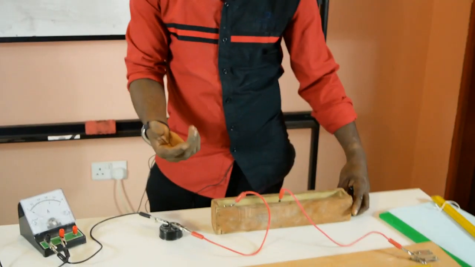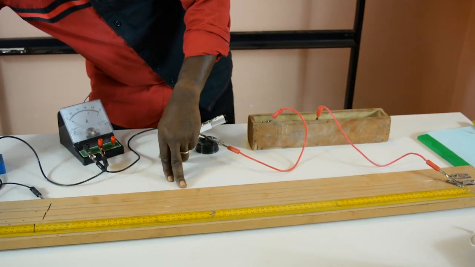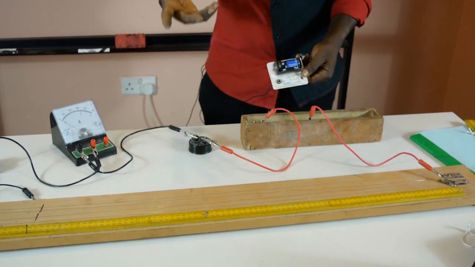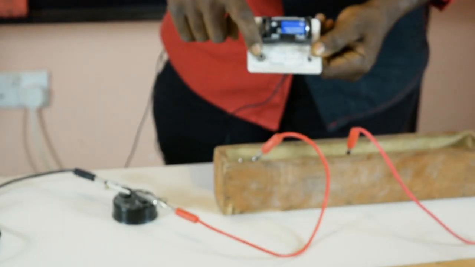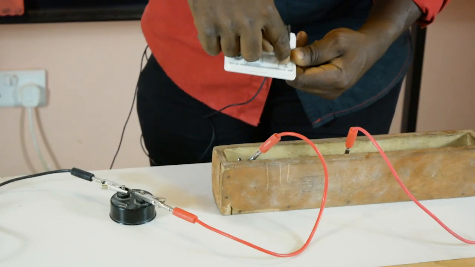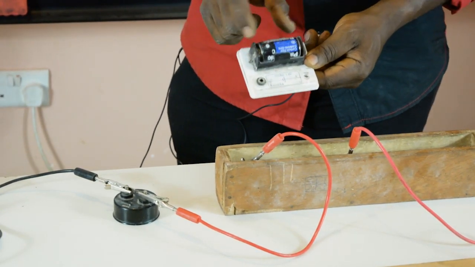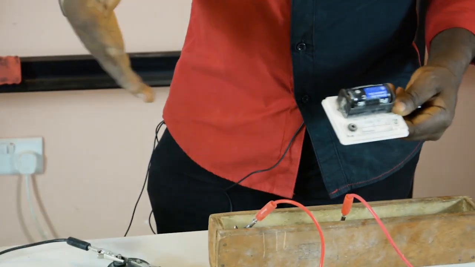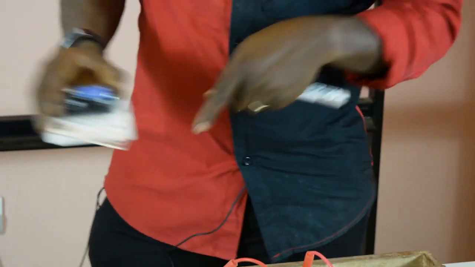You can look at this. This is not too sophisticated. I have a sophisticated type, but this time I just decided to use something that is homemade. This is a sophisticated battery holder. The black here is the negative terminal, and this other one must be the positive terminal. This battery holder is holding only 1.5 volts, but I wanted to do a 3 volt battery, so I decided to avoid this for now and use the one I have made locally.